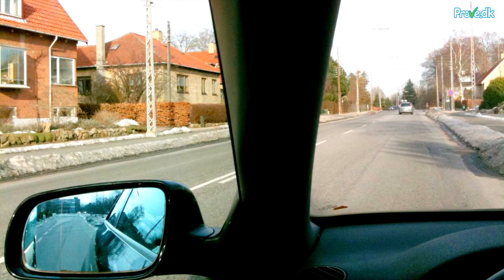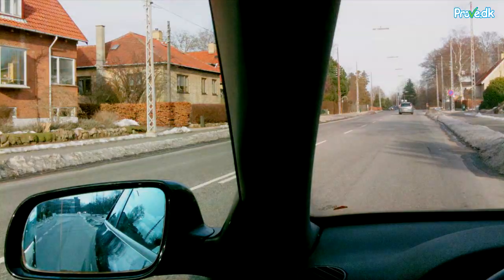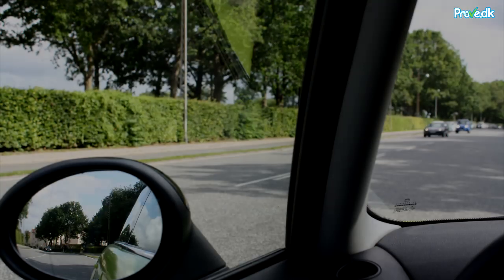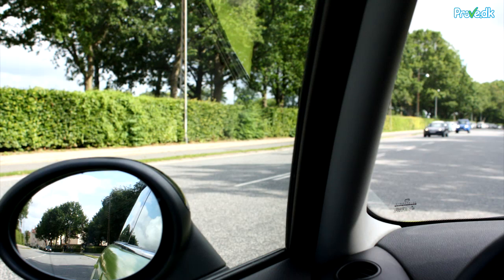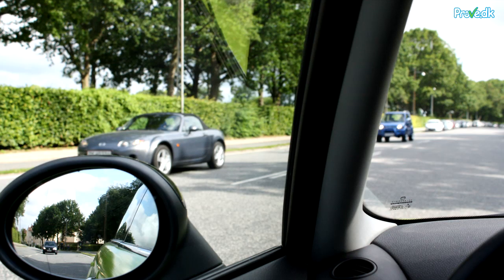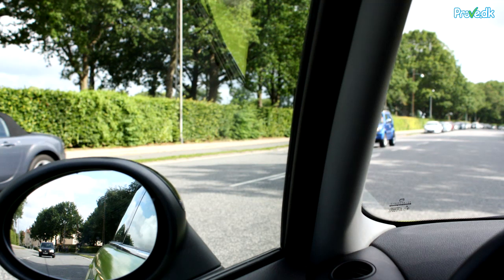Do you see the vehicle on the left-hand side? It is hidden in the blind spot. The window frame can also hide a vehicle. Pay attention to the blue car. The window frame is hiding it.